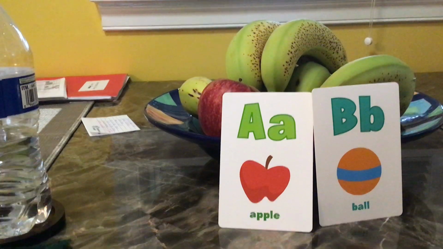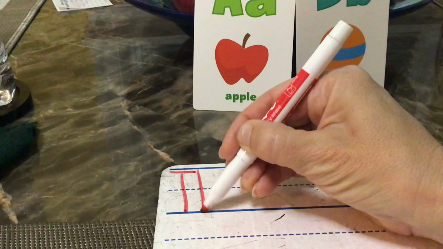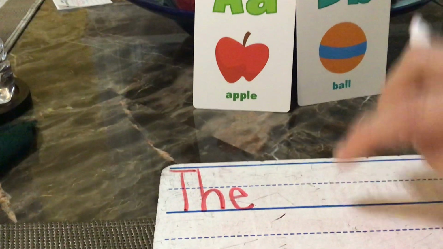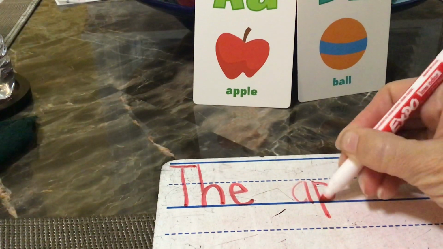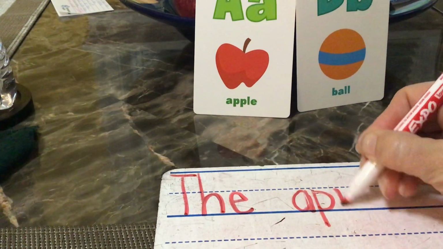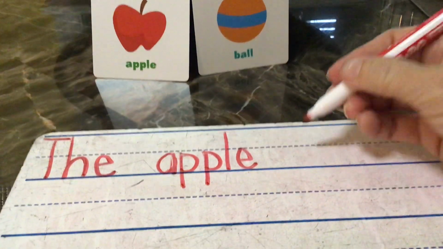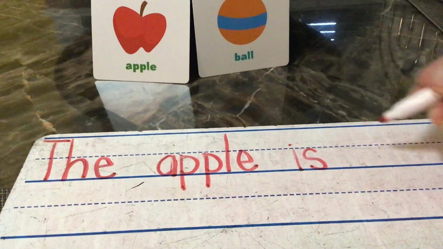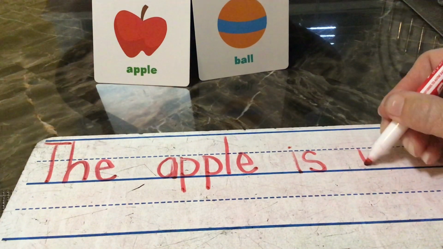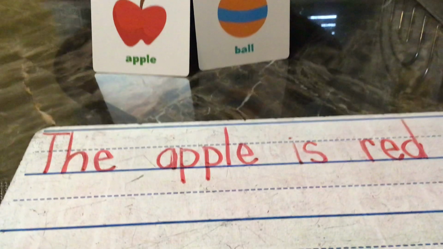So we're going to start with the word the. Capital letter, the, leave a space, apple. And apple's right up there so we can spell it. The apple. And we need the word is. The apple, leave a space, is, leave another space, red. The apple is red.